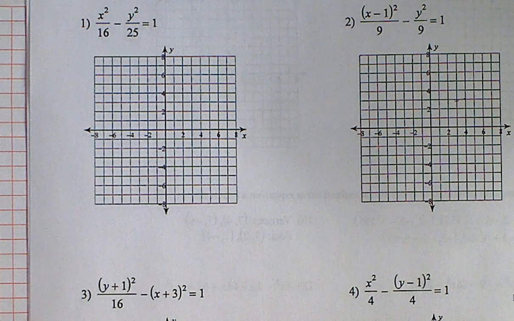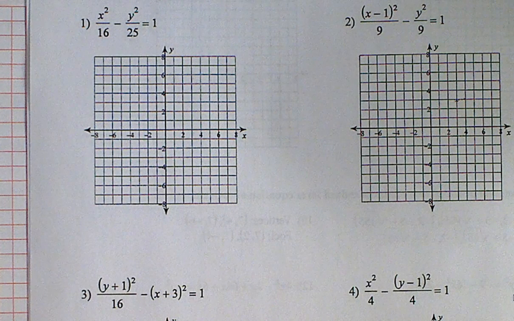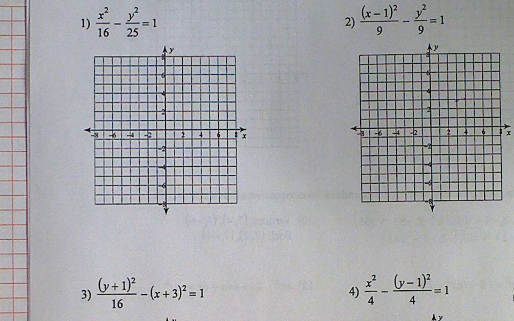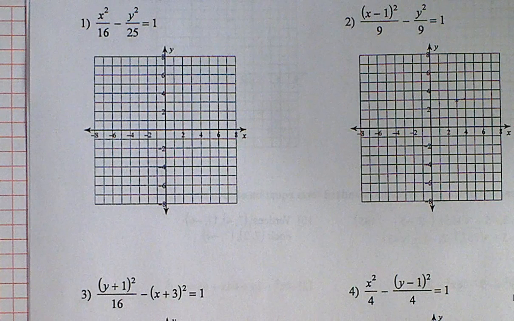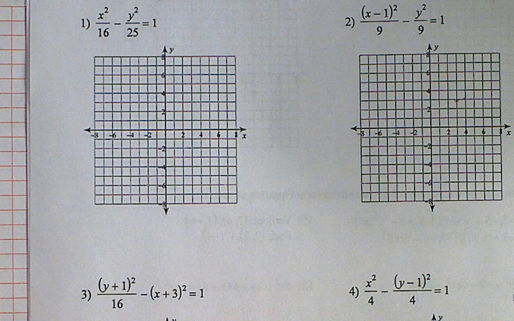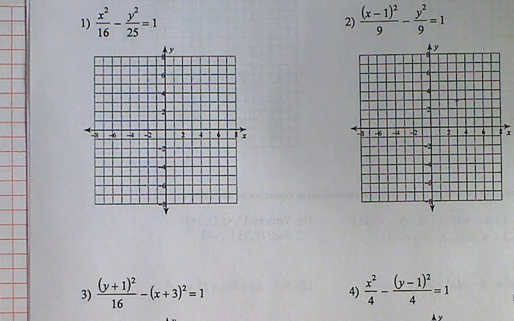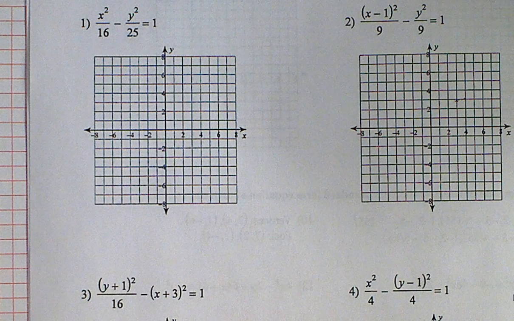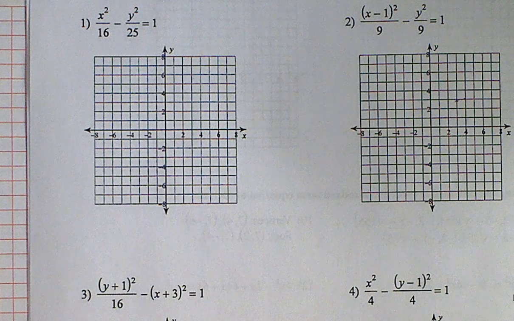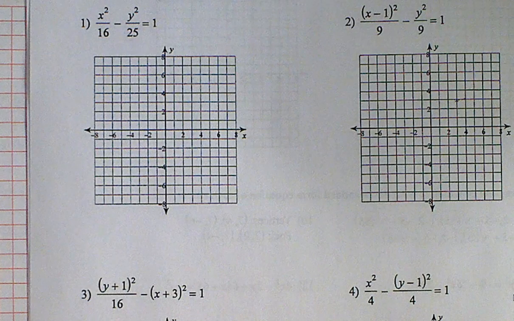I'm going to see how much more I can muddle in your minds. I heard that once you teach something wrong, it takes 7 times before you can teach it right. So, vertices, foci, asymptotes, length of the transverse axis. We have found 4 of the 5 things you need to find, and then graph it.